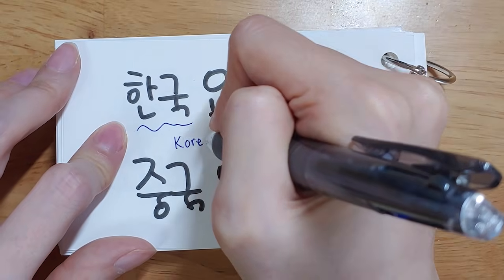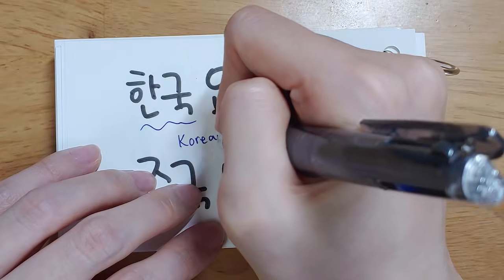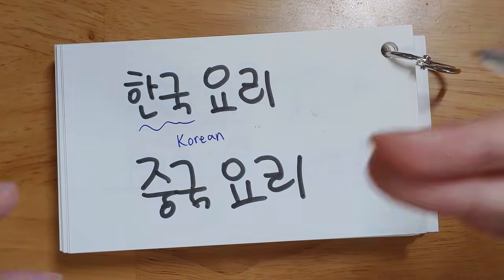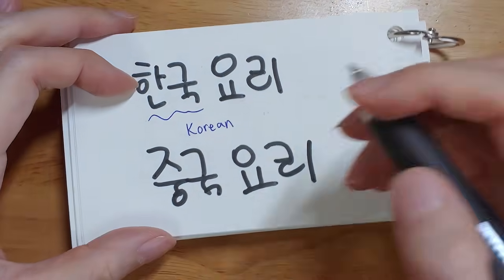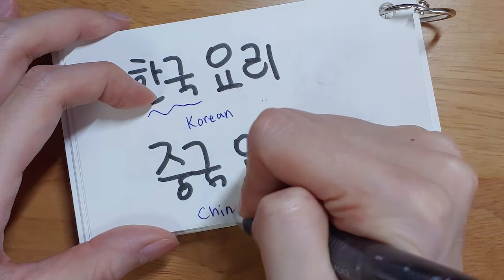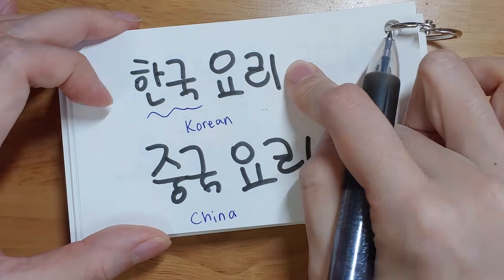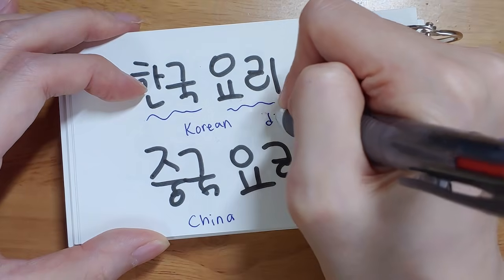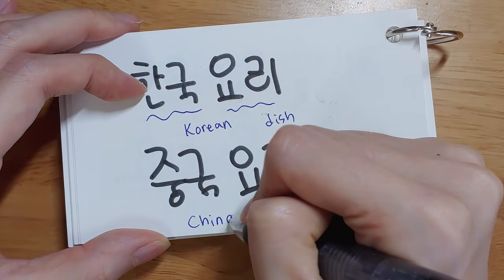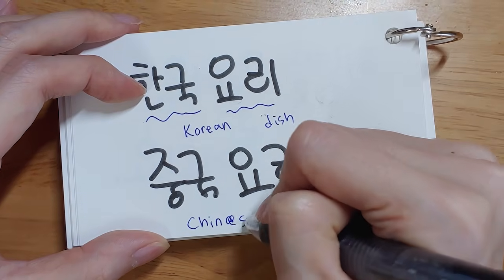한국, this one means Korea, or it can also mean like Korean food, Korean person. You can use 한국. And 중국 means China. And 요리, guys, 요리 means dish. So 중국 요리 would mean Chinese dish.